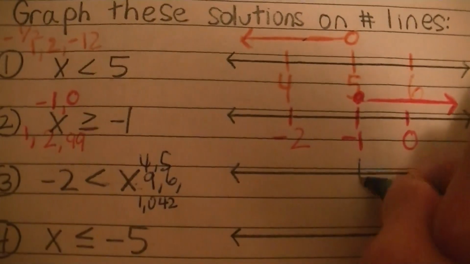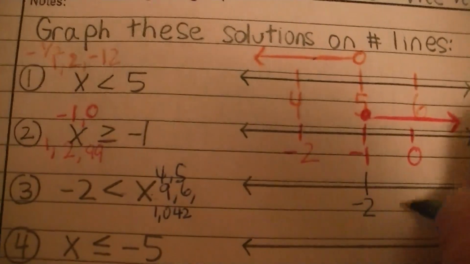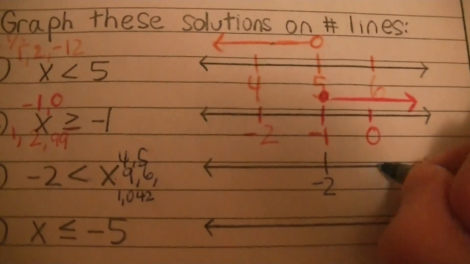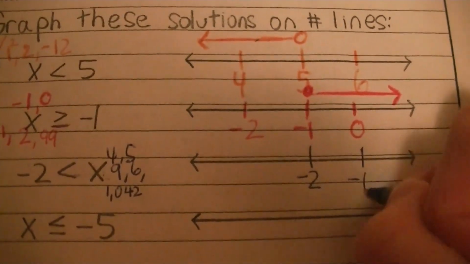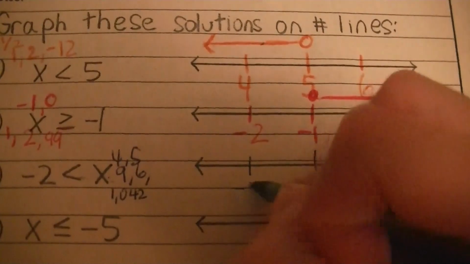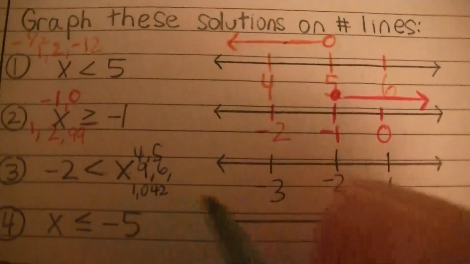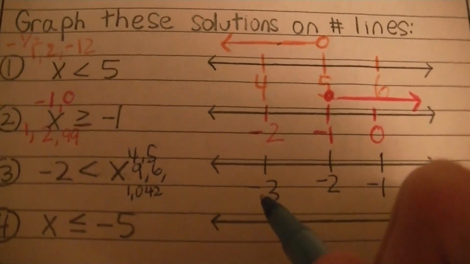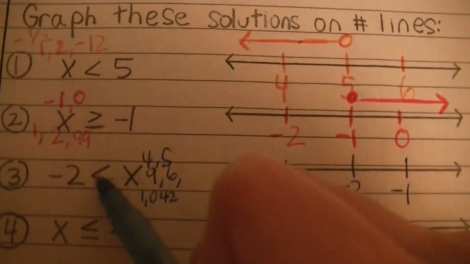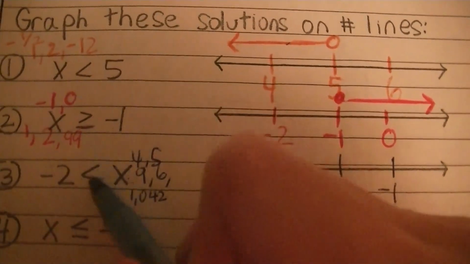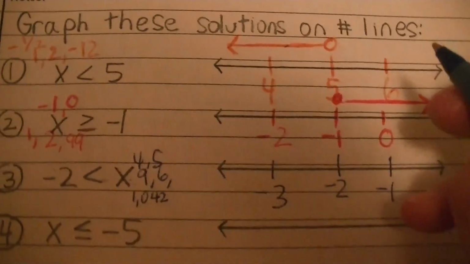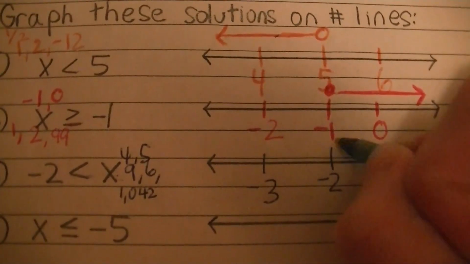Okay, so now create your number line, negative 2. And I'm going to count by ones, so directly here would be negative 1. Here would be negative 3. And it's going to be an open circle simply because there's no little equal sign up there. So we can't include negative 2 as one of the possible values of x. So in that case, you're going to do an open circle.